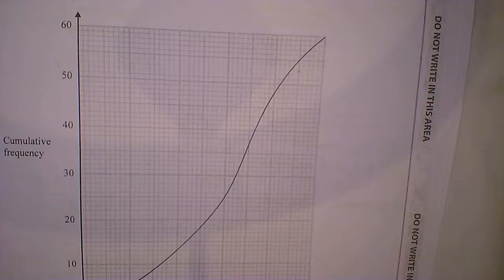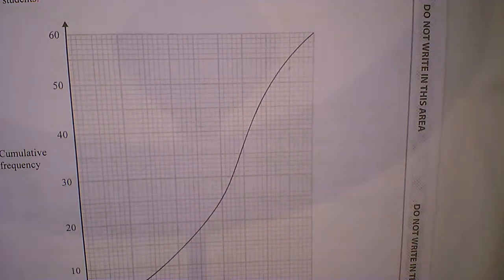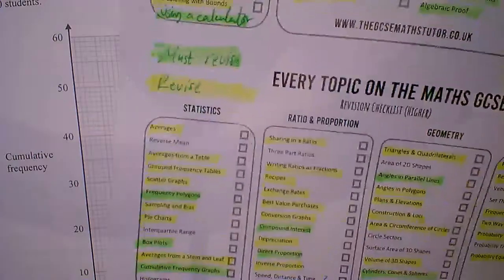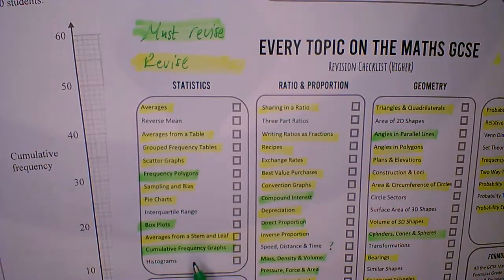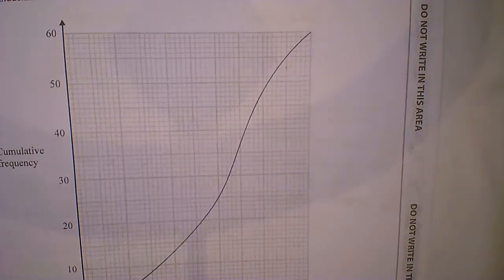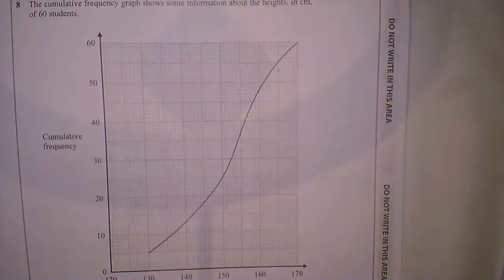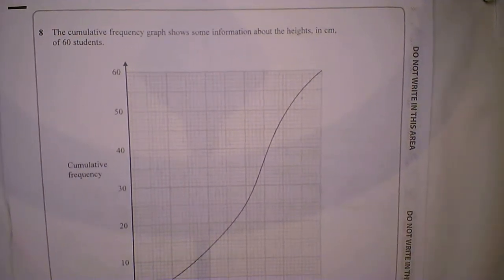So I've got to zoom out now. Cumulative frequency. Clearly that's the topic. Let me look at my revision list, and I will put this in the description so that you can also use this. Cumulative frequency is a must revise topic. So whether it comes up on paper 2 or paper 3, in my opinion, is very likely to come up. So it's something that we must practice, must be familiar with. I need to move this around because my camera cannot focus.